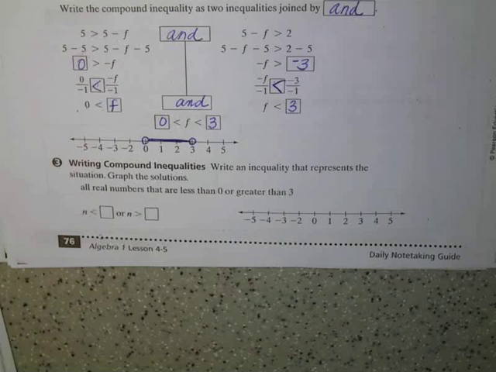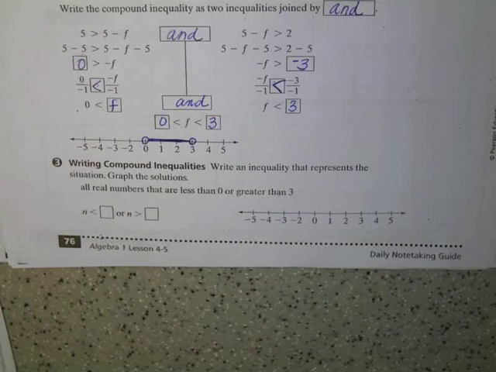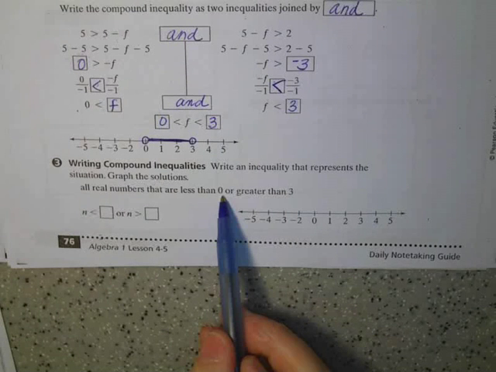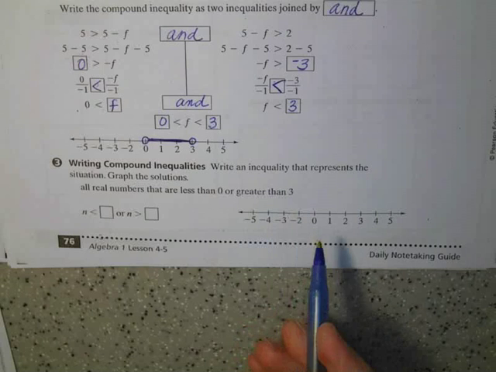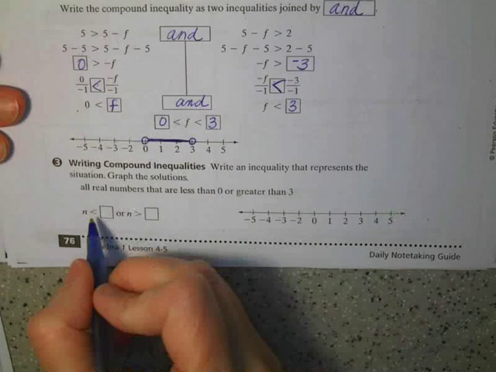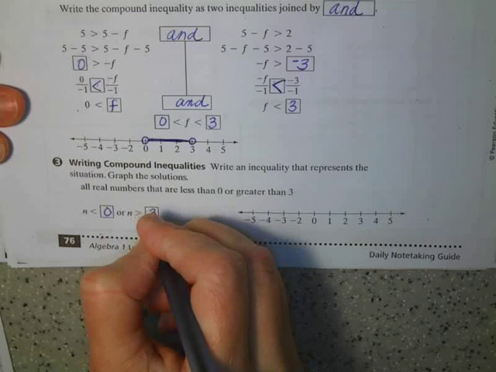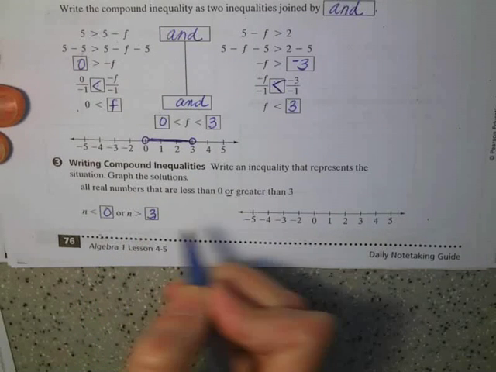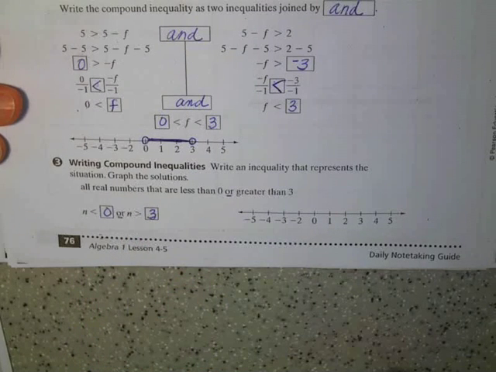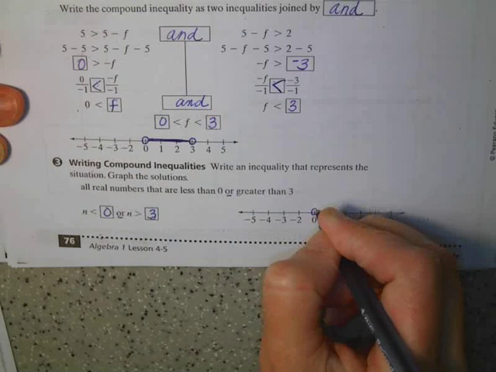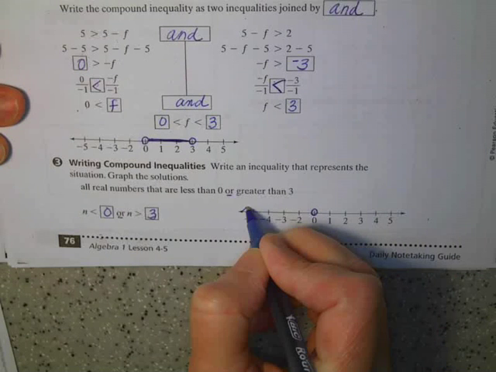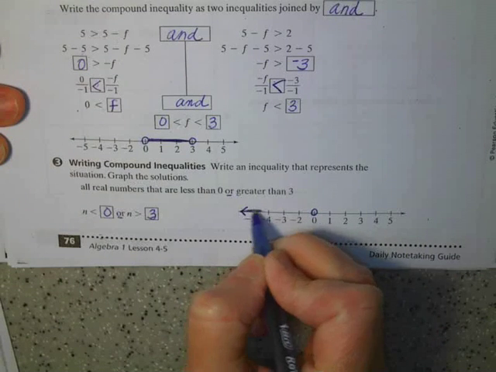Okay, write an inequality that represents the situation. Graph the solutions. All real numbers that are less than 0 or greater than 3. So numbers less than 0 or numbers greater than 3. Okay, this would be an or statement in here. Now, numbers that are less than 0 would give me an open dot at 0 and shade to its left.